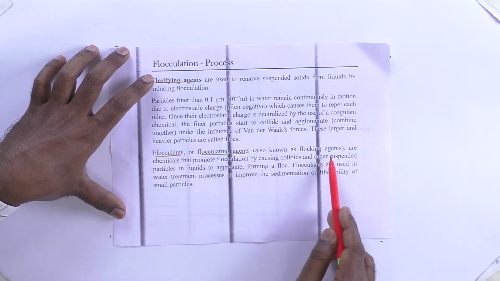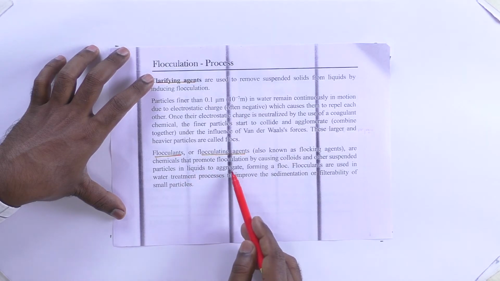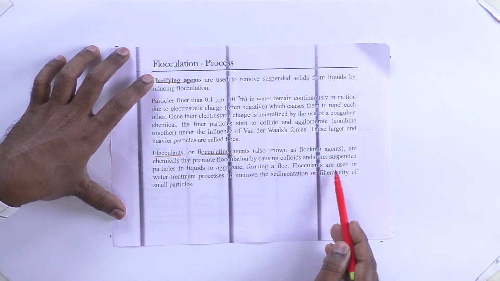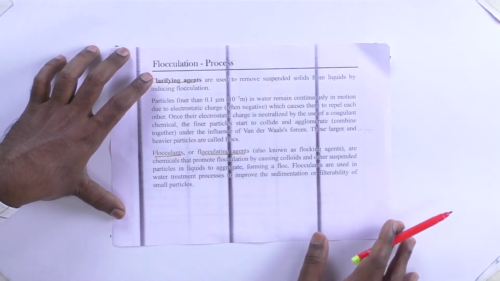Flocculants or flocculating agents are chemicals that promote flocculation by causing colloids or other suspended particles in the liquids to aggregate, forming a flock. Flocculants are used in the water treatment process to improve the sedimentation or filterability of the small particles. During settling of the particles, we have different zones of settling. The first zone we call discrete settling, the second zone hindered settling, the third zone flocculant settling, and then compression settling. All these 4 zones will be there in your sedimentation.